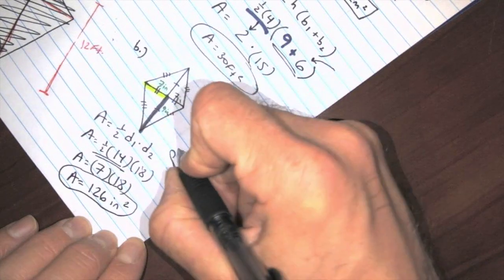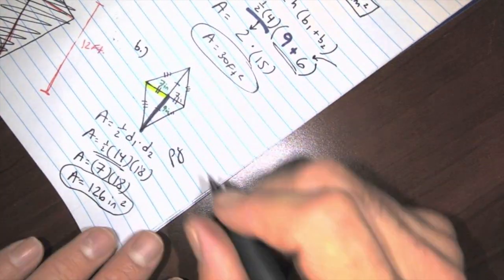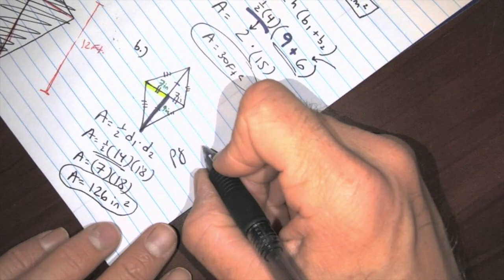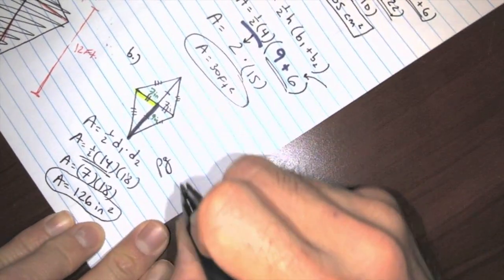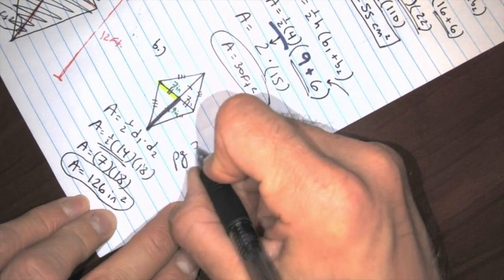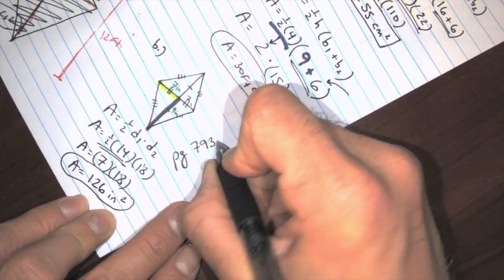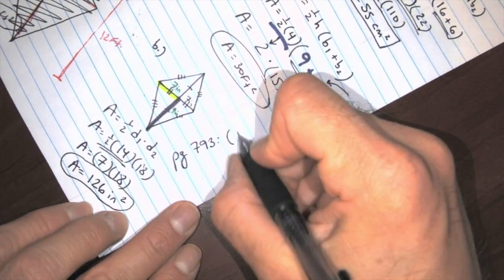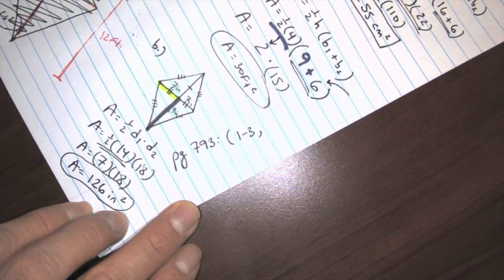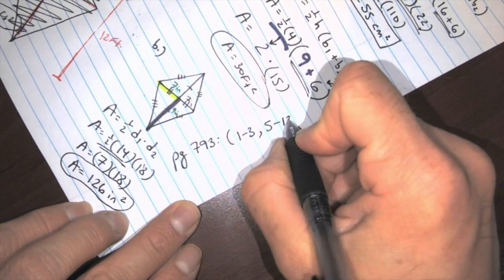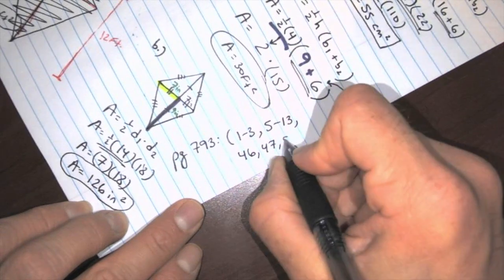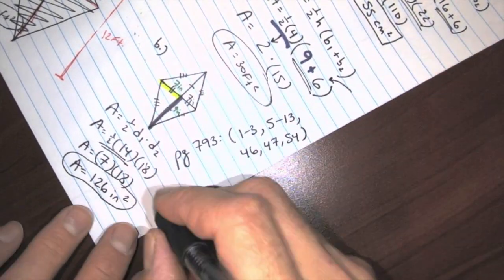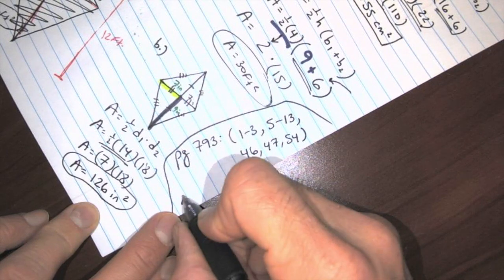Not bad for today. Pretty fast notes. Your homework is, once again, due by midnight. I need this by midnight. Some of you do a great job of getting this done in the morning or even the afternoon. Some of you are still waiting until 11 o'clock at night to start the video. Bad idea. The homework is 1 through 3, 5 through 13, 46, 47, and 54.